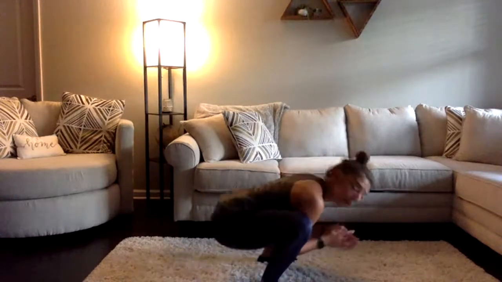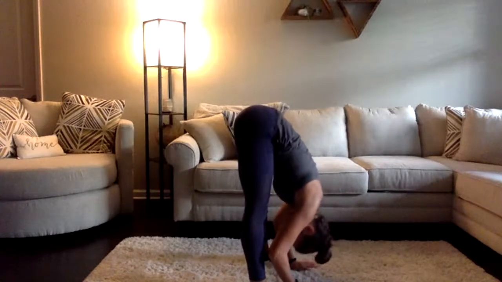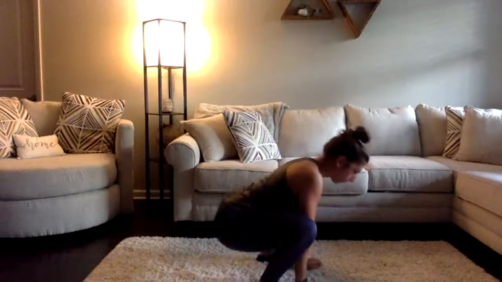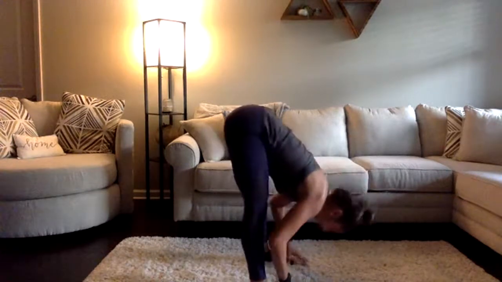Now you can do this without your hands. I kind of like having them there because it helps you push towards the stretch in your forward fold. So do what feels good for you. Do anywhere between 5 to 10.